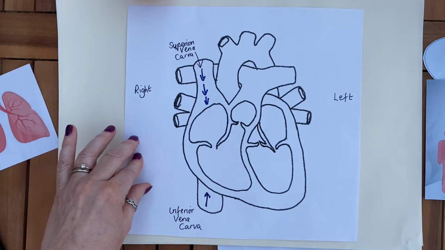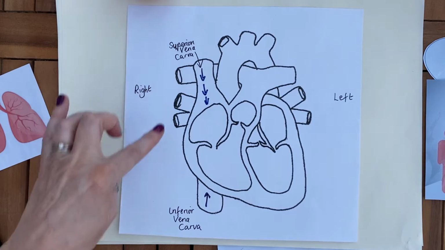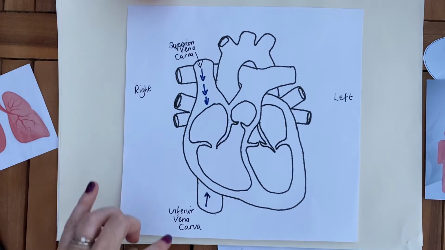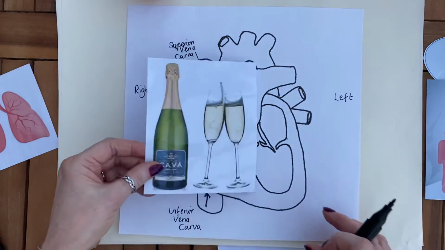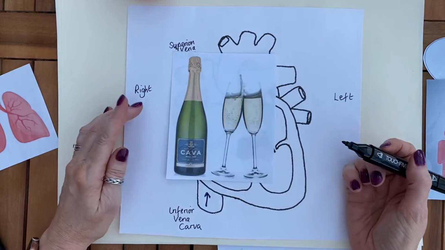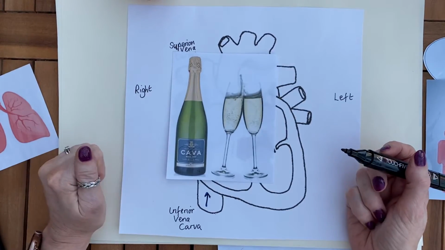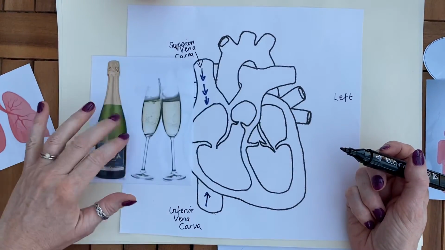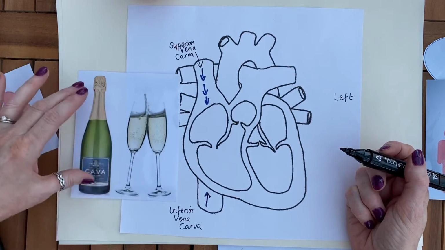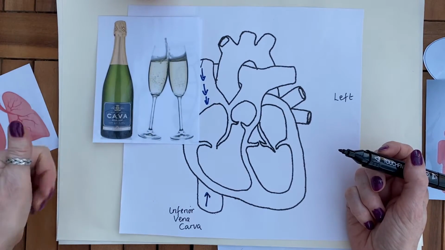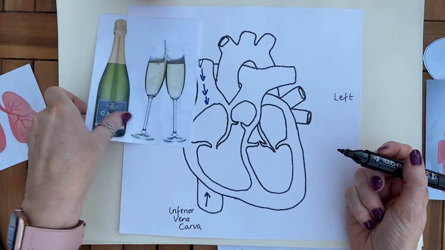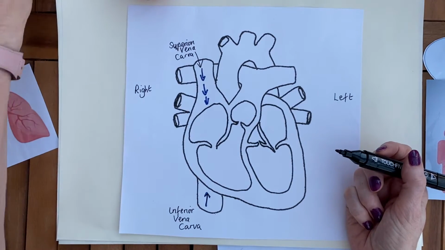Okay. Now, how are you going to remember these? I've spelt it cava there. This is how I remember, okay? There is a sparkling wine. It's called cava. So you've got the vena cava, inferior and superior, and this is the blood arriving. Yay, it's arriving back. So I remember it as an older lady drinking sparkling wine.